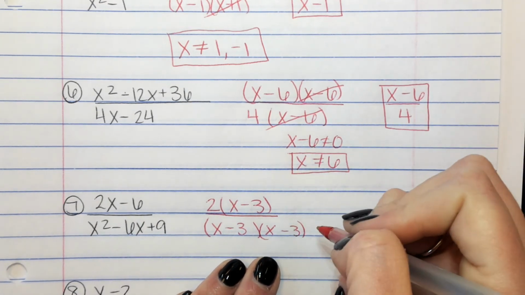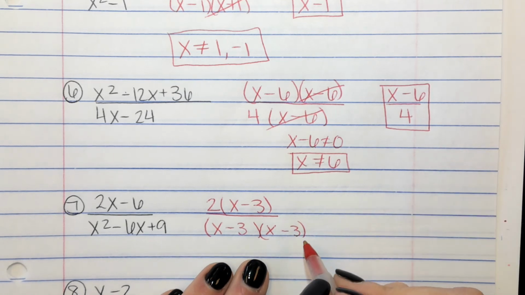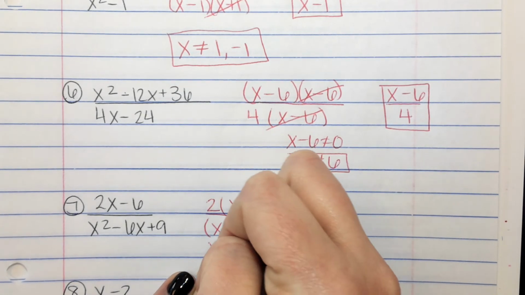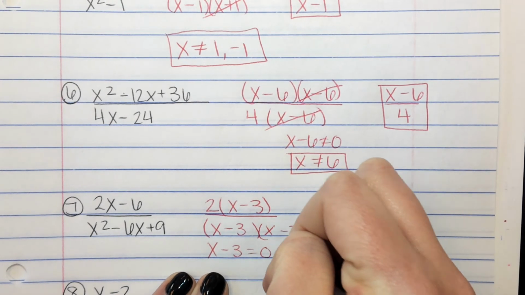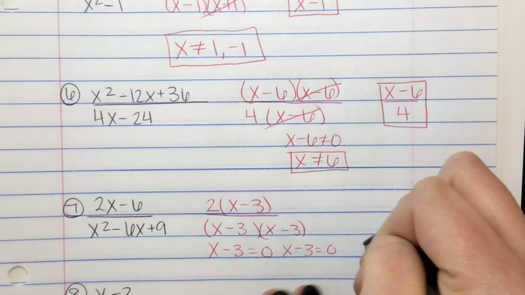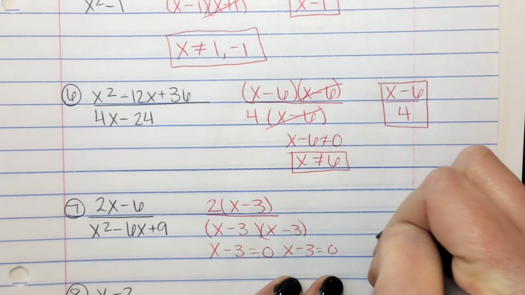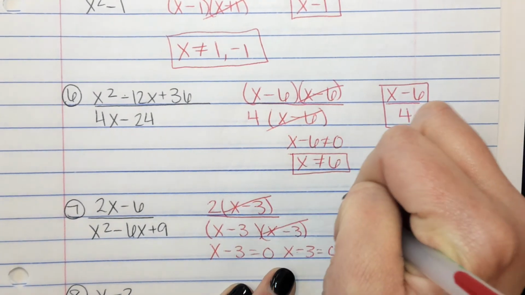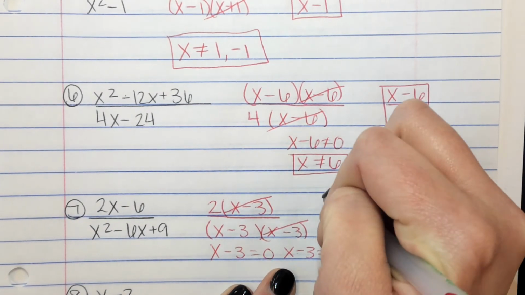All right, so on the bottom, that ends up being the same thing. We have x minus 3 equals 0 and x minus 3 equals 0. Those are going to solve the same. And so we have x cannot be 3. And then if you simplify, we're left with just 2 over x minus 3.